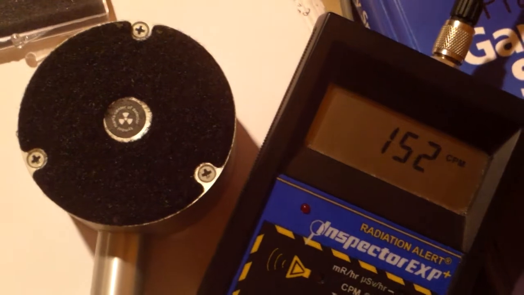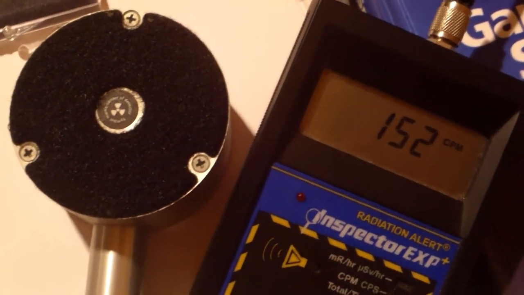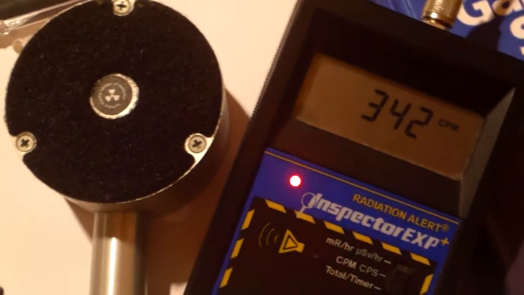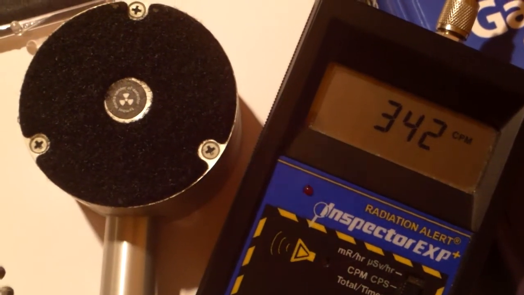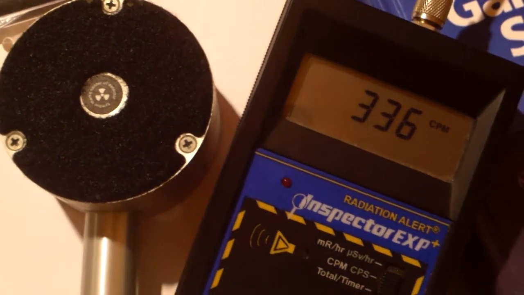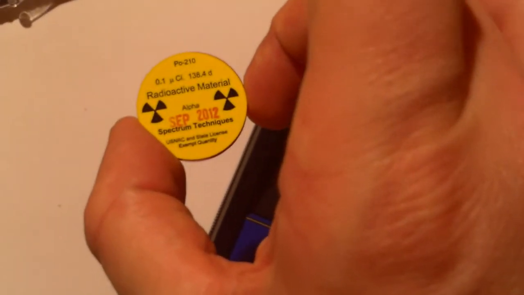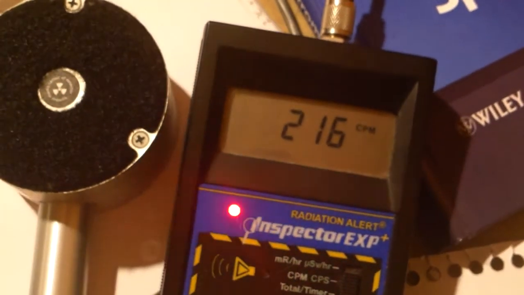Let me see if I can pause this and wait till it gets to max. Alright, that looks like about the max of it. 342 counts per minute. Yeah, somewhere around there. 336. Pretty low. Pretty low. Just out of curiosity, let's see what this guy has. This one's a year earlier. September 2012. Let's put this over it and see what it gets.